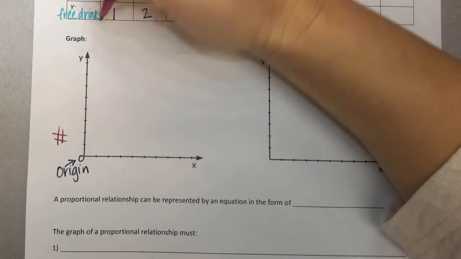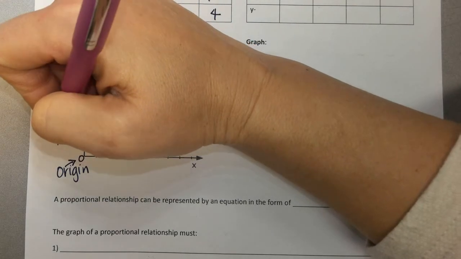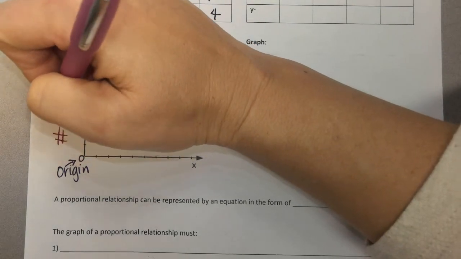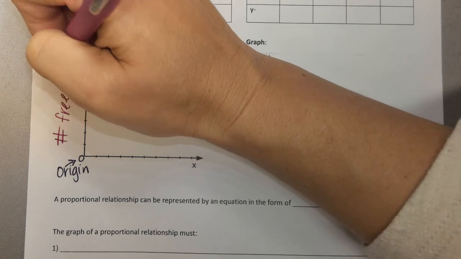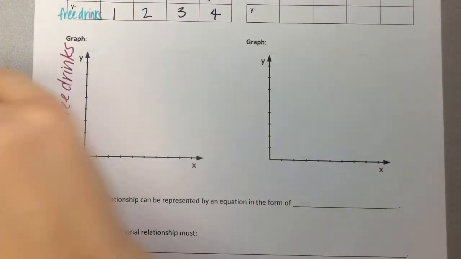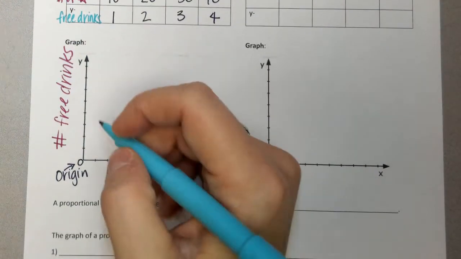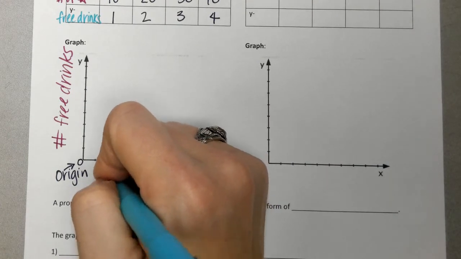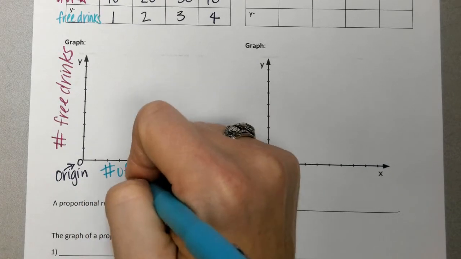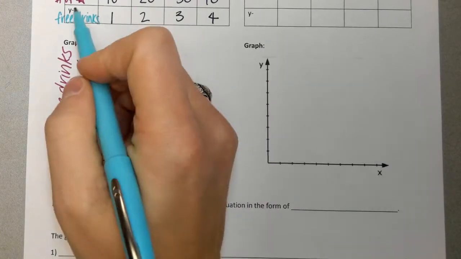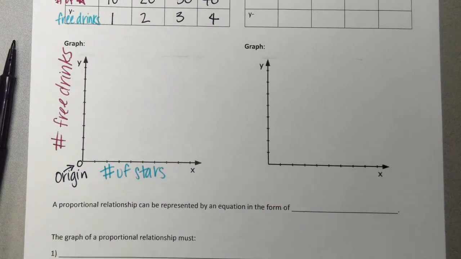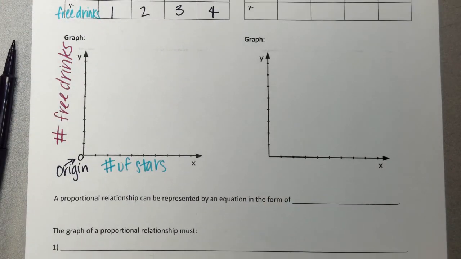So on our y-axis, we had number of free drinks, and that's not hashtag free drinks. That's number of free drinks. And then down here is number of stars on our x-axis, because that's what our x-axis is. I just confused my colors, but it's okay. You're smart, you can figure it out.